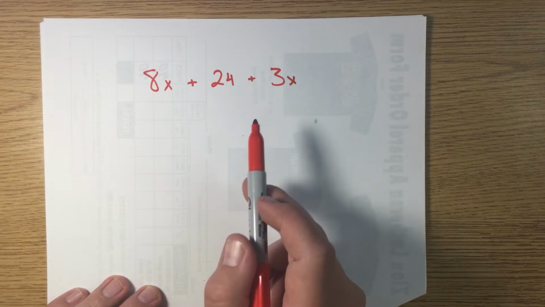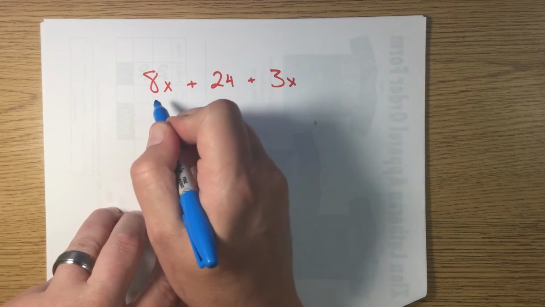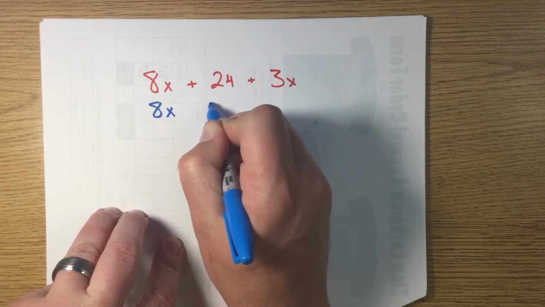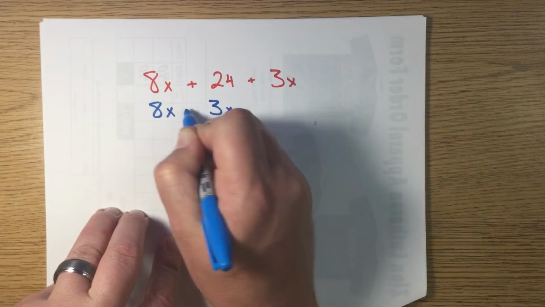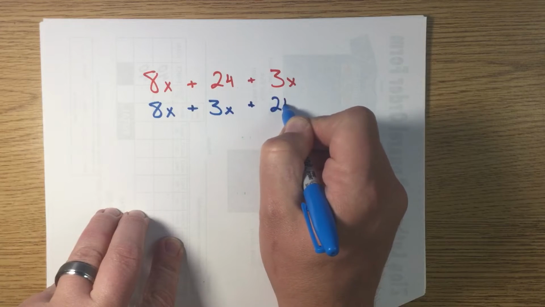So what I would like to do when I do this kind of problem is, on my very next line on my paper, and honestly, if you get good at this, you can just do this in your head, but I'd encourage you to write it out. My very next line, I'm going to copy down my problem, but I'm going to use the commutative property and put my like terms right next to each other.